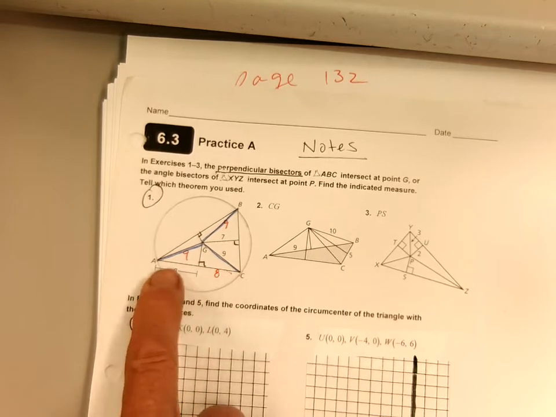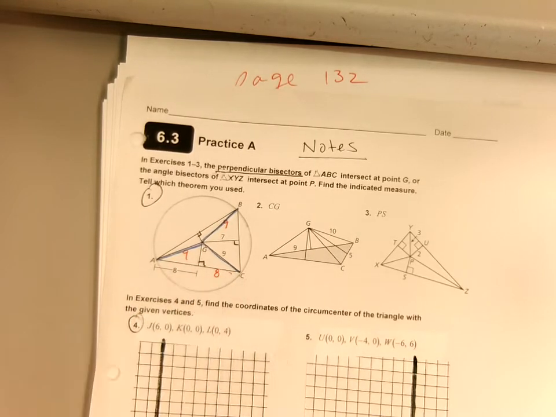Makes bisectors, cuts them in half, so that's equal to that. And there we have it, okay? Now, let's take a look at number 4.